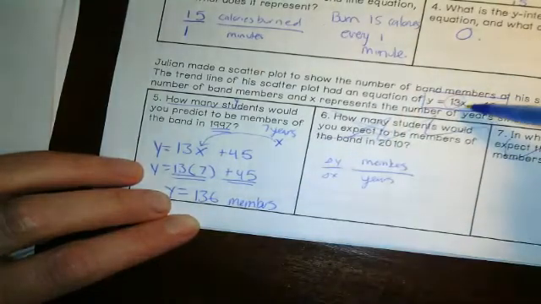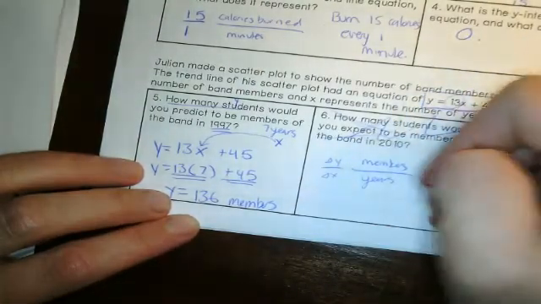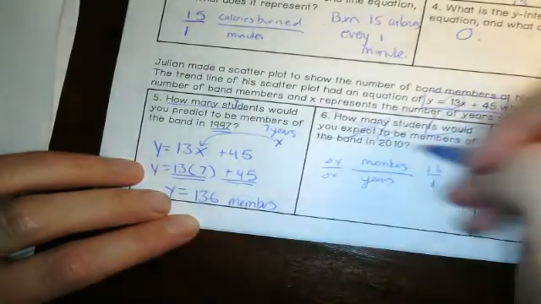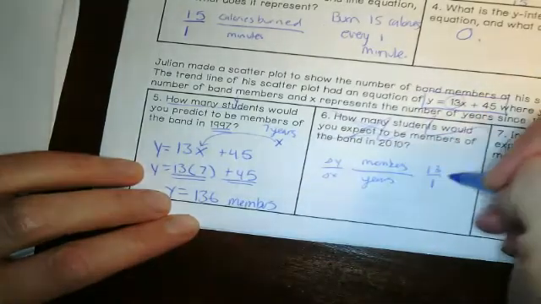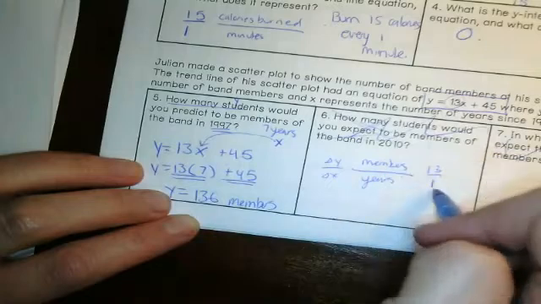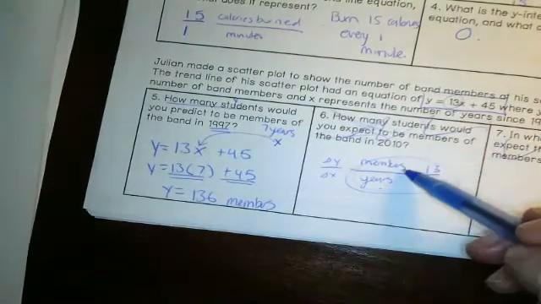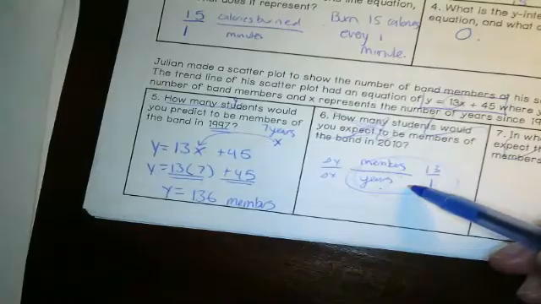So it looks like every year they're gaining 13 members for every 1 year. That's how I would do it: 13 members for every 1 year. That helps me figure out the meaning of the slope. You have to really go back and figure out what goes on top and what goes on bottom, just like in proportions.